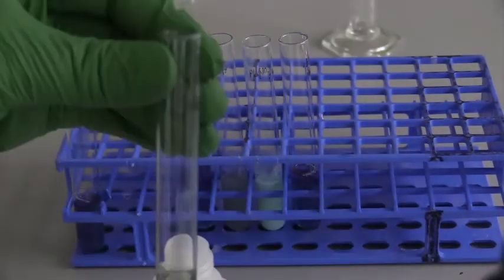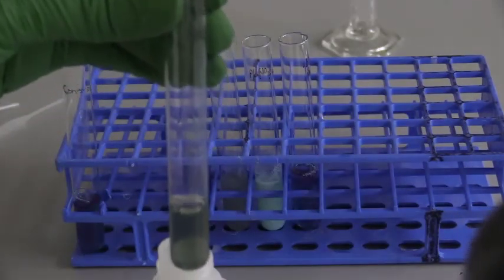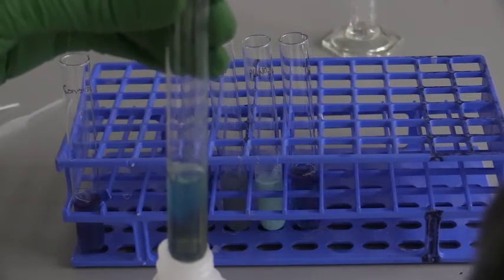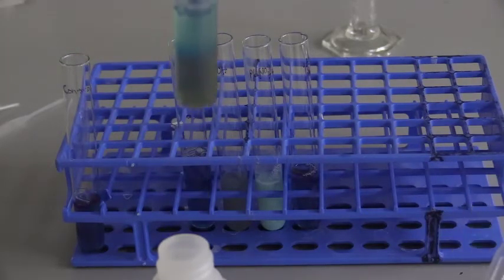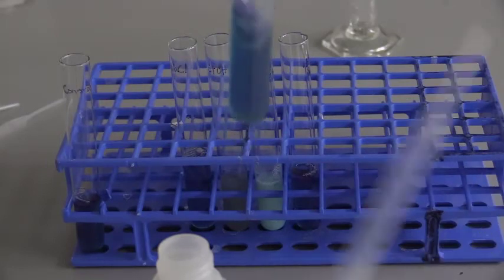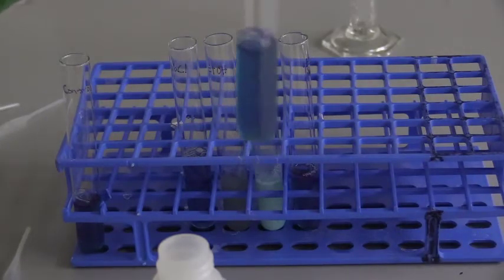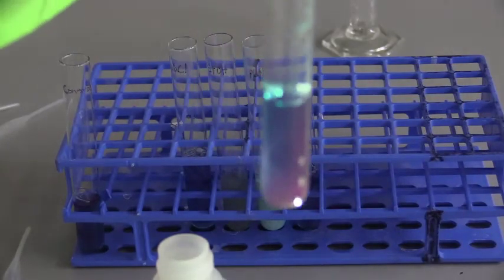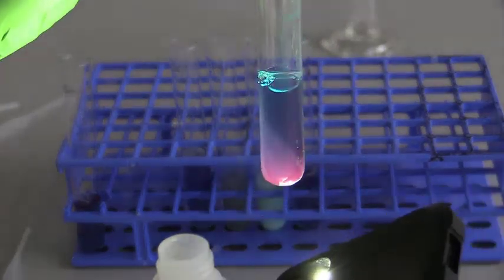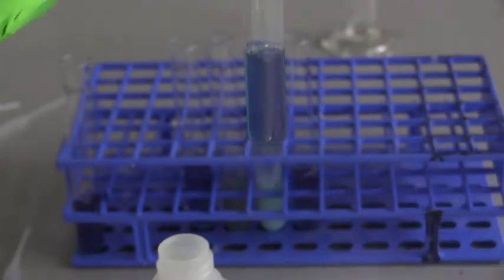And now we will add 1 ml of HCl to that tube that just had sodium hydroxide added. So you can notice the color changes and the light shine on the sample. What do you observe?